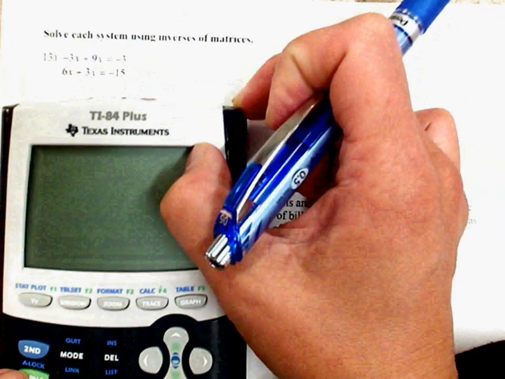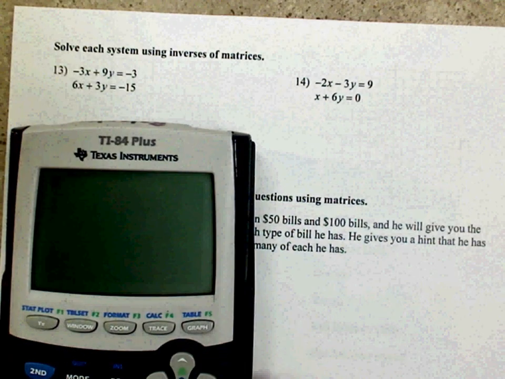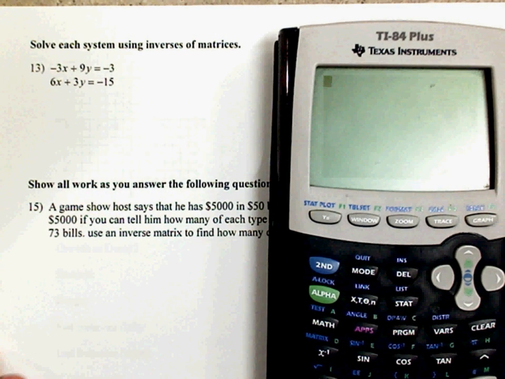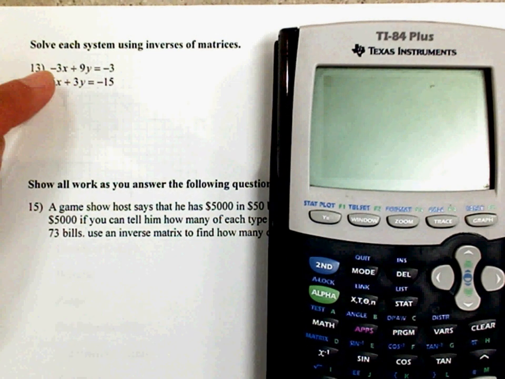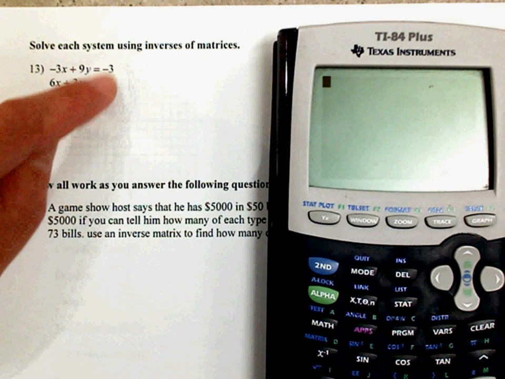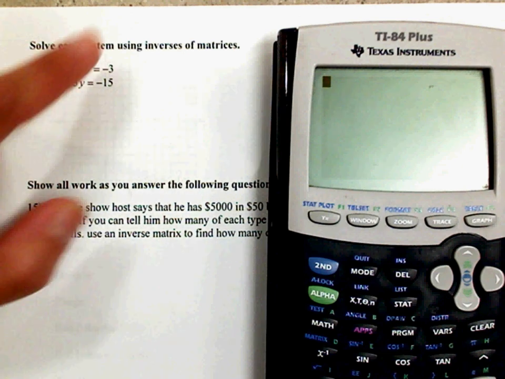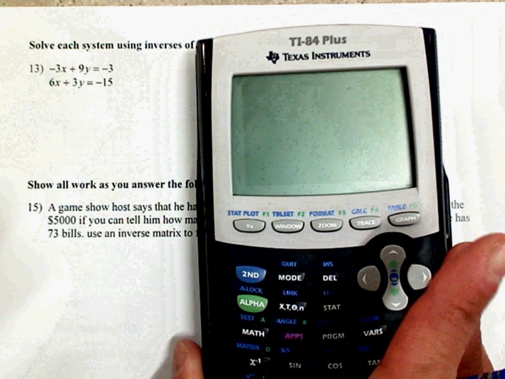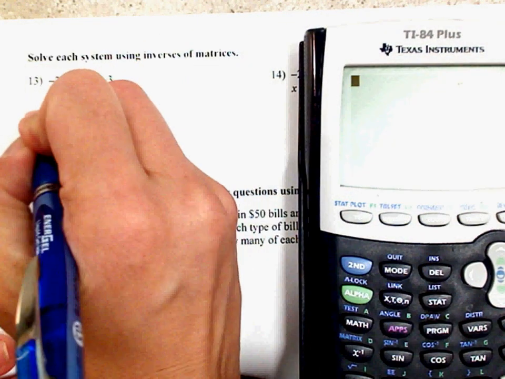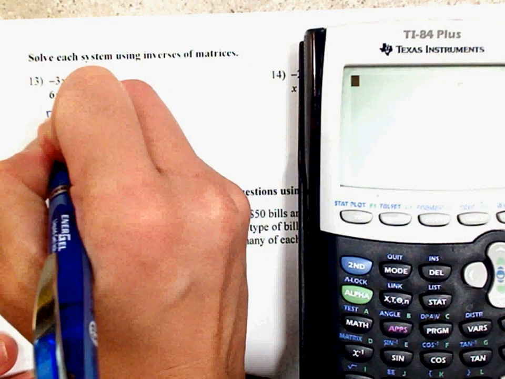Alright, so right now we are going to do systems using matrix. So before you do it, there's a few things you need to know. Make sure all your x's line up, all your y's line up, so it's the equal sign, and so is your constant. So A, B, C, okay? And then you're going to write it as a matrix. So it will look something like this, straight across.